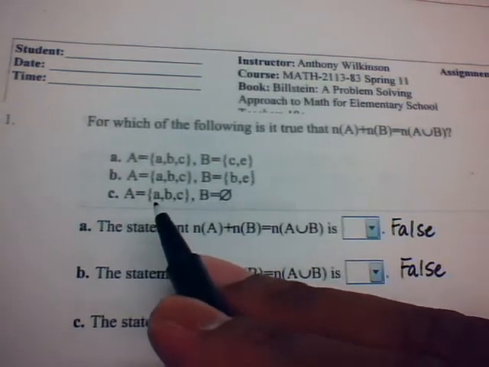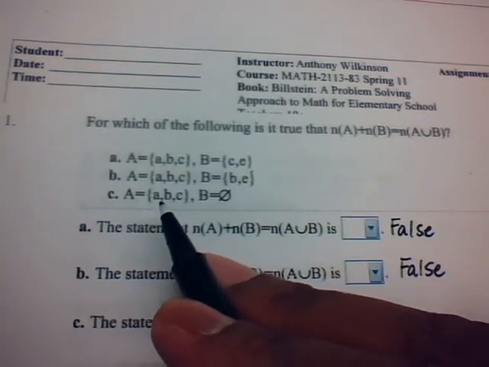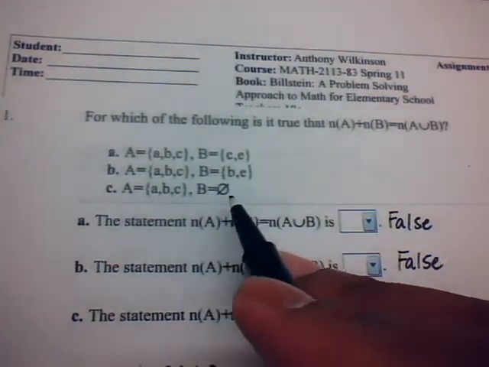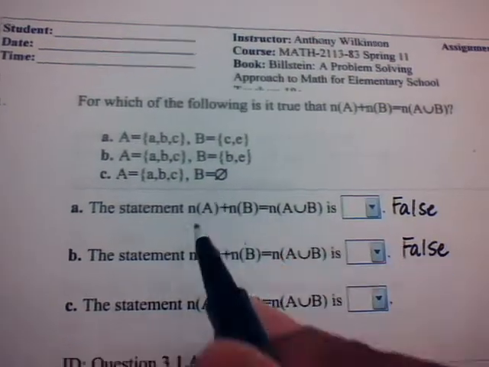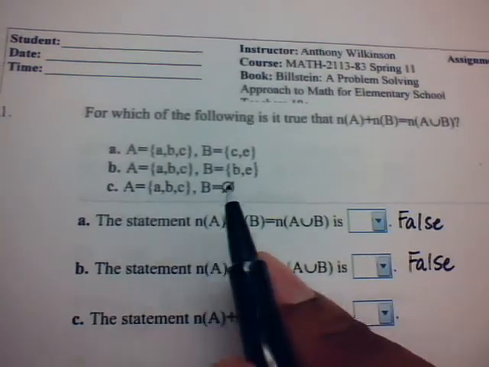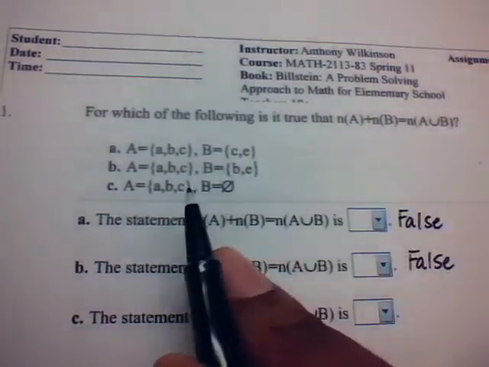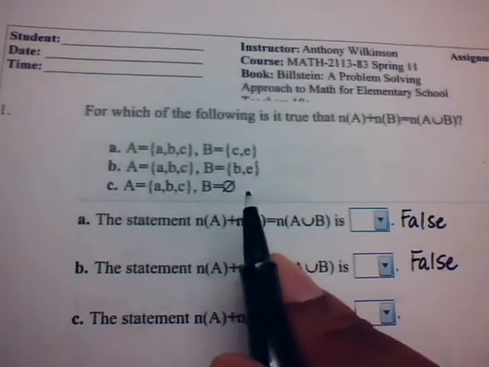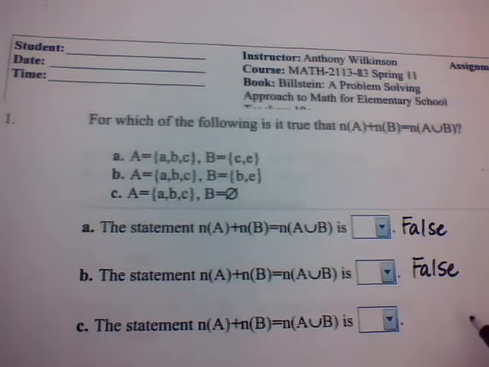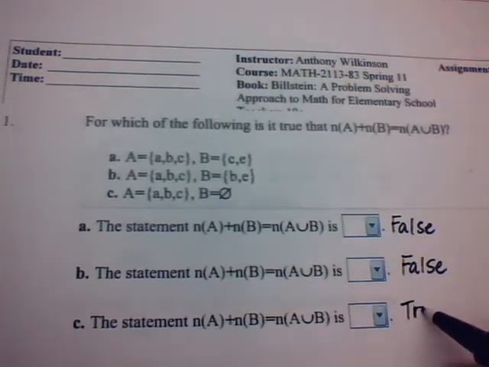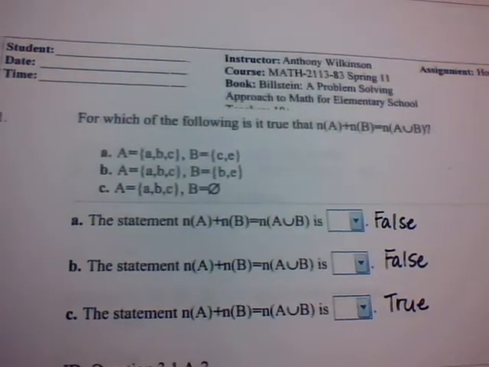Now part C, we got A, which has the elements A, B, C, and now B is the empty set. Well, we have no elements in set B, and we do have A, B, and C. This would work because there's nothing in common in A and B. So this would be true.